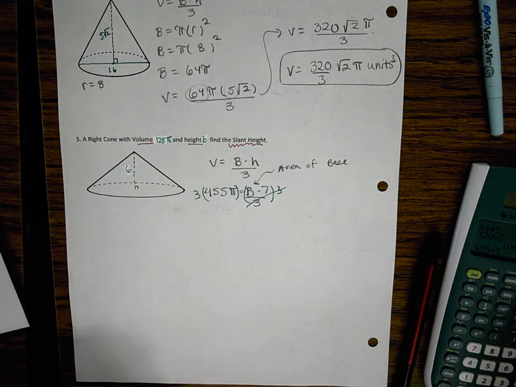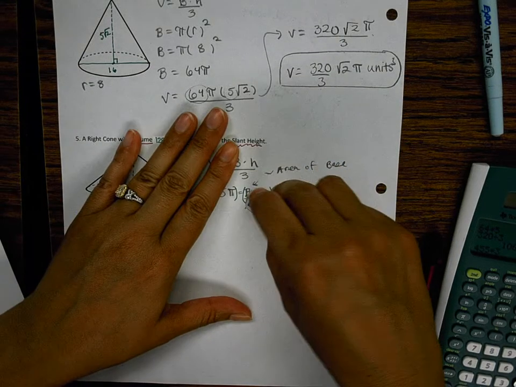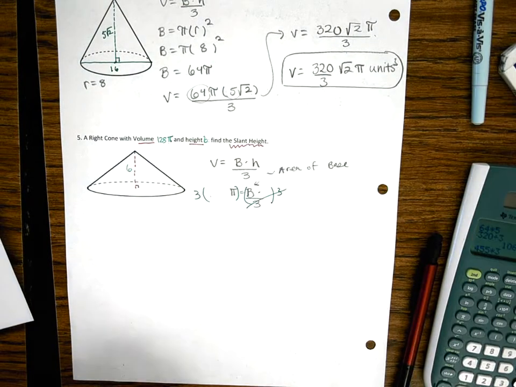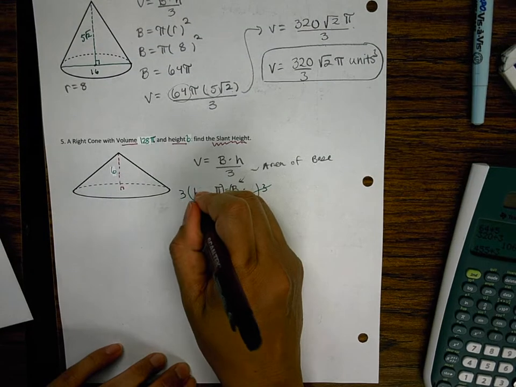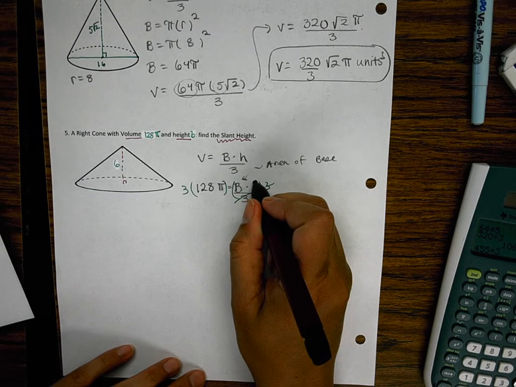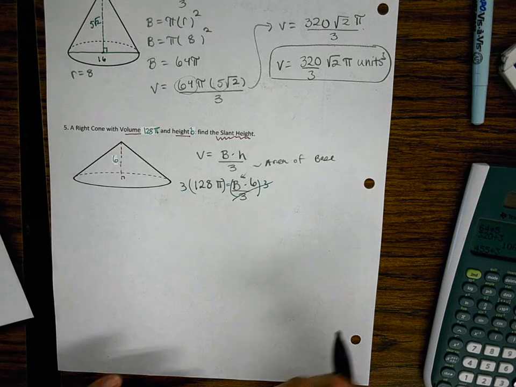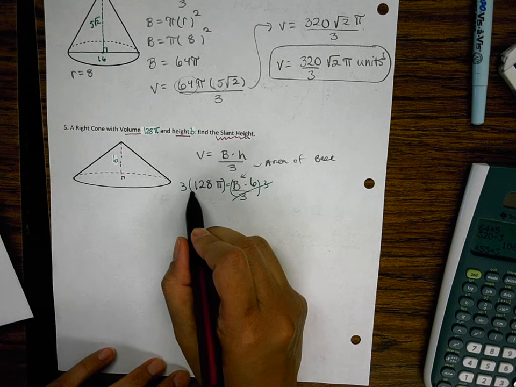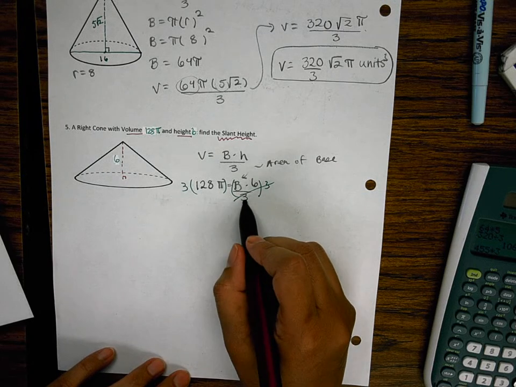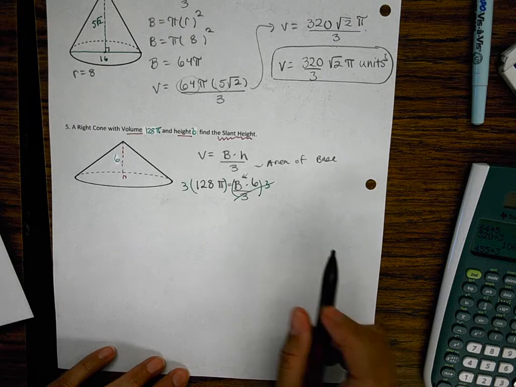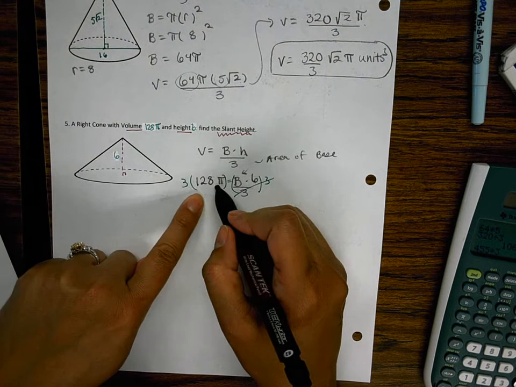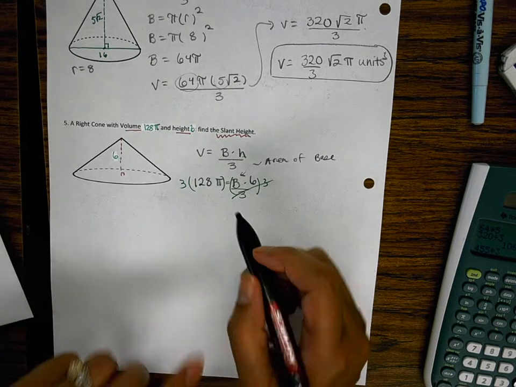All right, so I'm going to make the changes here on my pencil markings. Instead of 455 pi, I changed that to 128 pi. And the height is 6. All right, we're ready. 3 times 128 pi equals B times 6 divided by 3, and I multiplied by 3 to get rid of it. Okay, so the height is 6, volume is 128. I'm multiplying the 3 to get rid of it, and starting over.